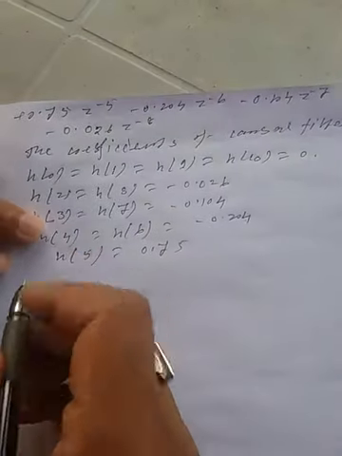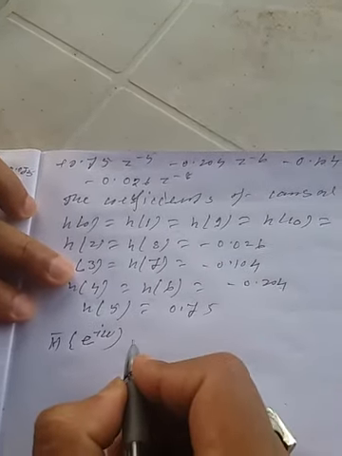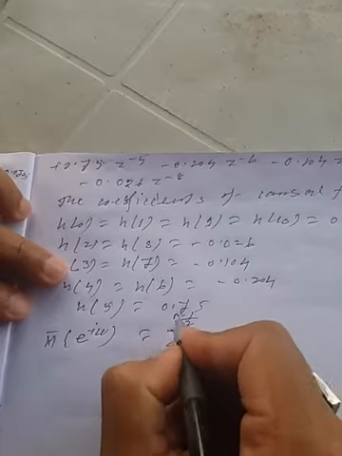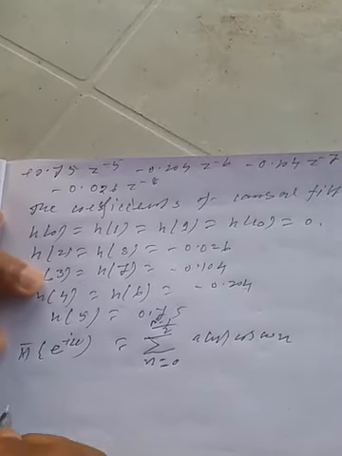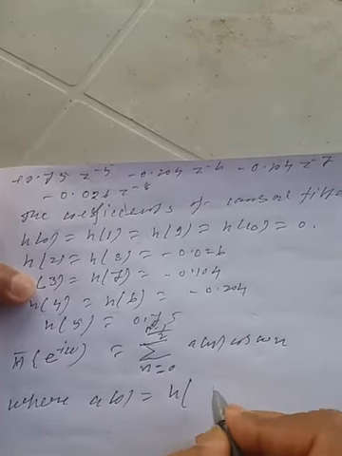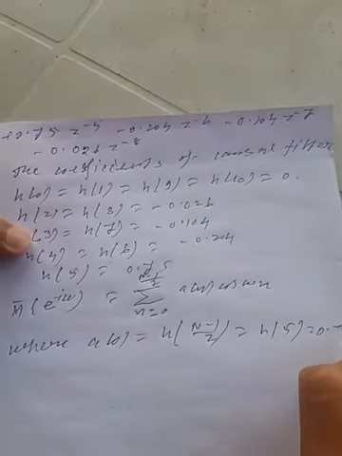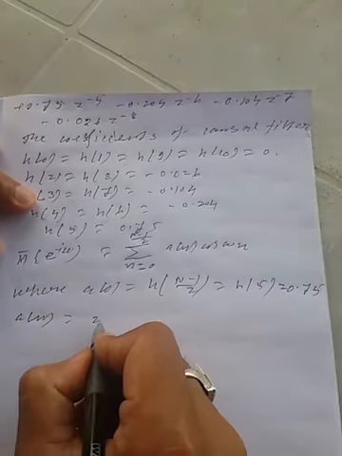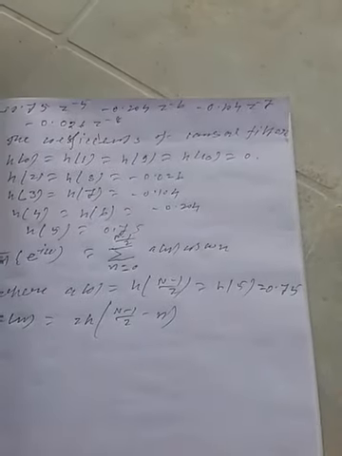Okay, now the frequency response of the filter will be H(e to the power j omega bar) equal to summation n equal to 0 to (capital N minus 1) by 2 of a_n cos omega n, where a0 equal to h of (N minus 1) by 2, that is h5, that is equal to 0.75, right? a_n has the formula 2h((N minus 1) by 2 minus small n).